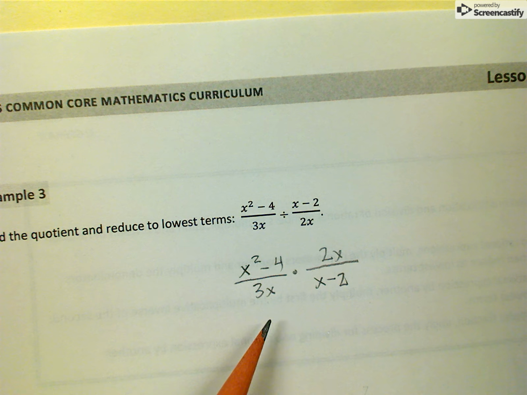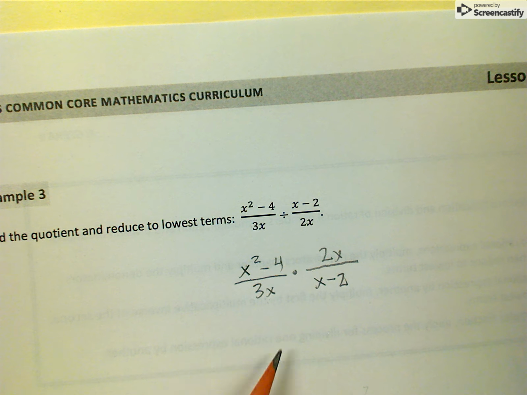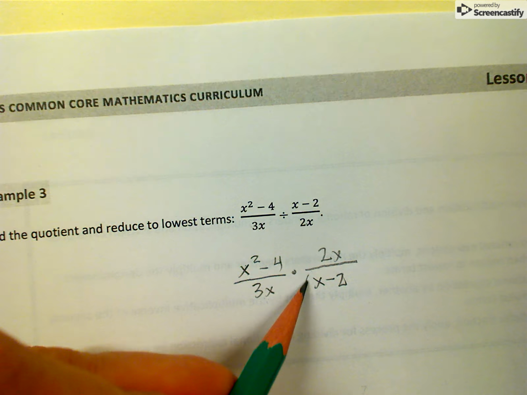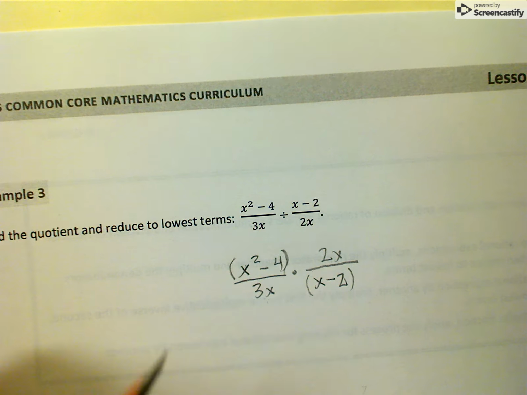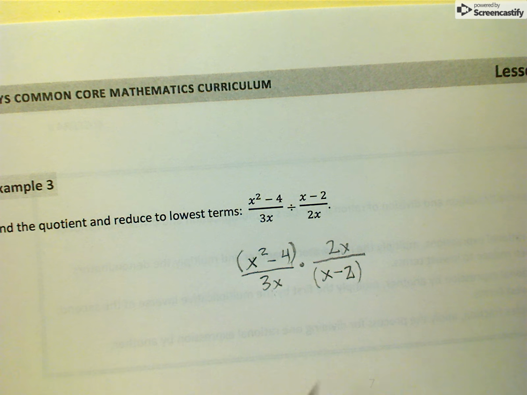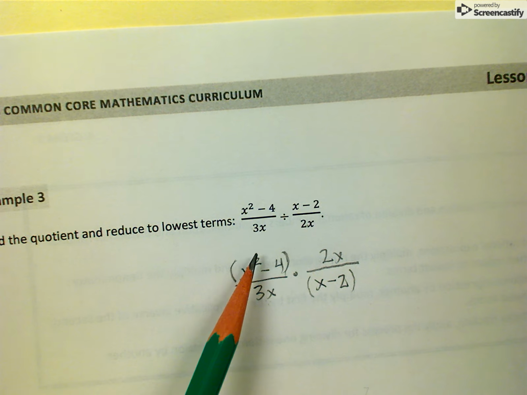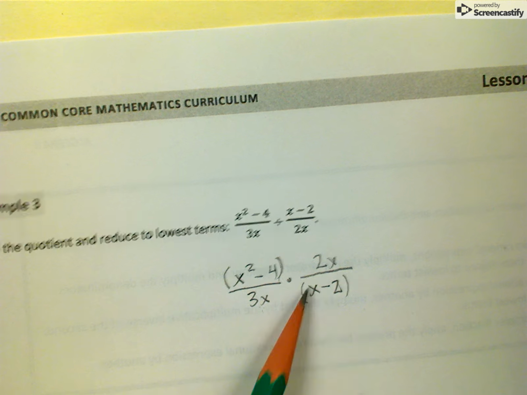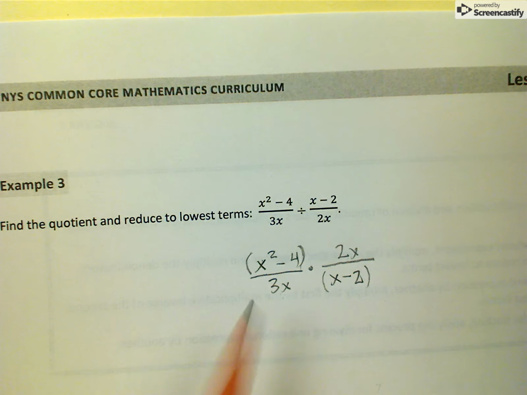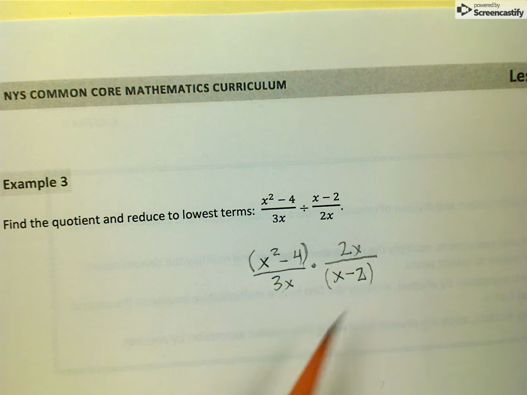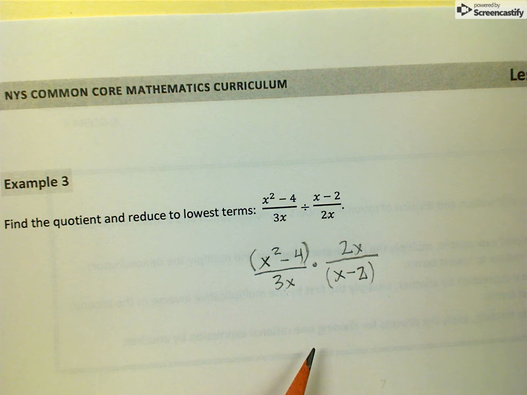So right away, I can see that there's a common factor here, this x. And it might help if you imagine that when we evaluate this product, we're really multiplying the 2x times everything over here. And this 3x multiplies by the entire expression x minus 2. So in fact, x is a factor that I expect will cancel out.